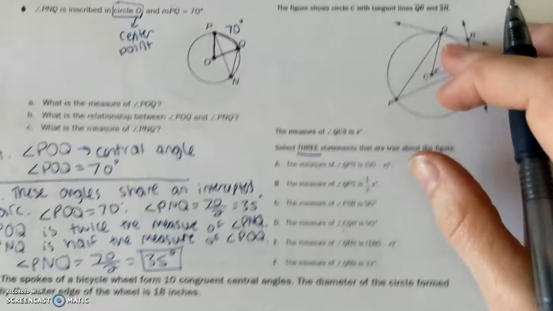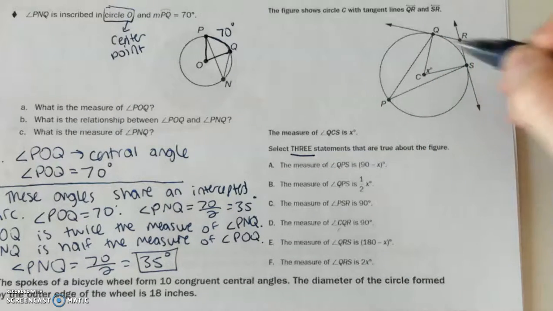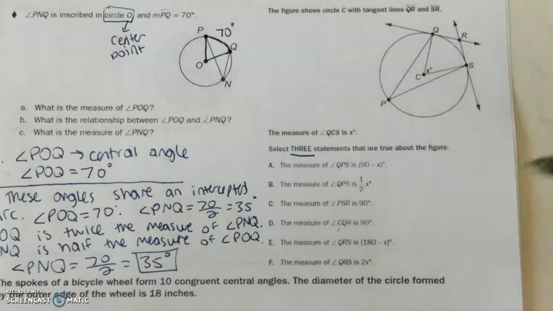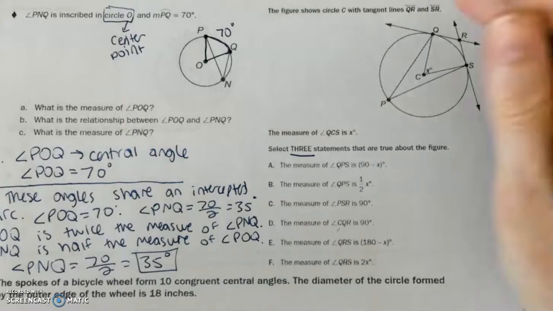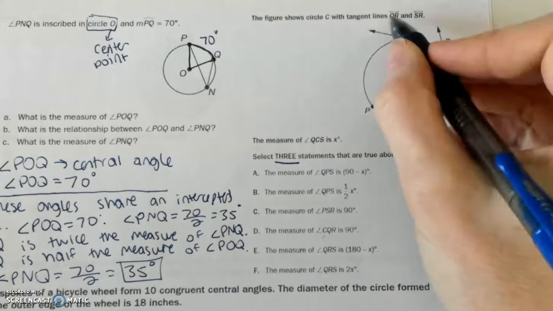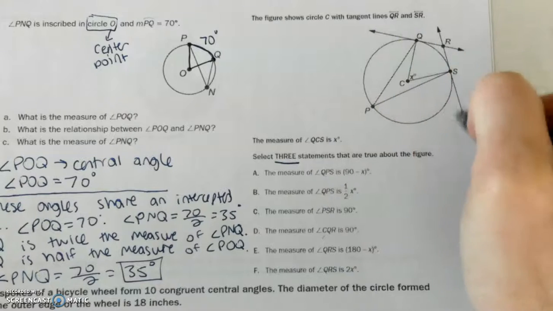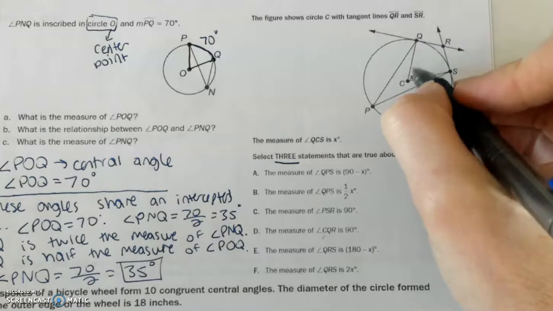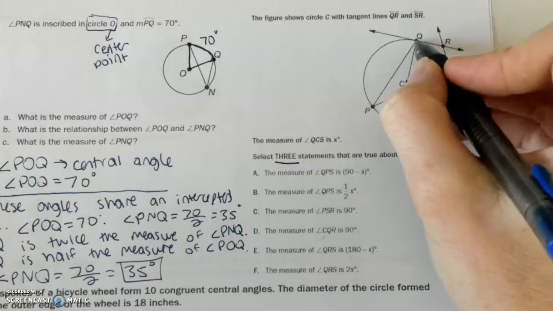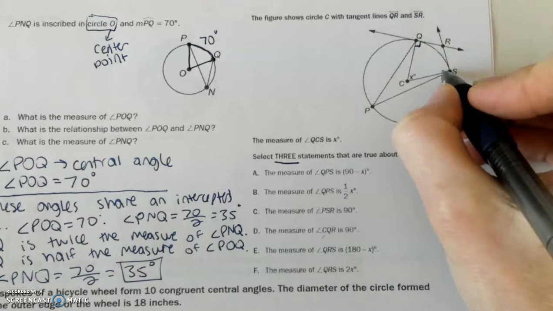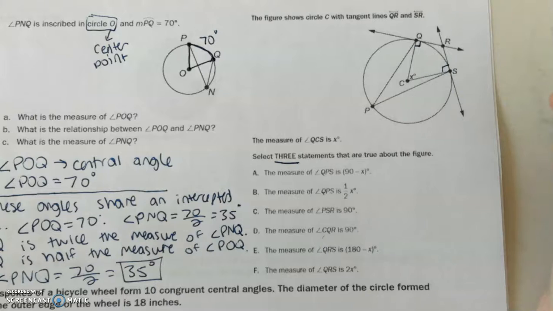Okay, I hope you attempted this next one on your own. So what we're going to do is take a look at the picture, make some statements about what we see, and then go through and evaluate each answer choice and either eliminate it or say it's true. So looking at this, figure C has 2 tangent lines, right? QR and SR. So automatically we know wherever a tangent and a radius intersect at the point of tangency, that's a right angle. So I'd have a right angle here and a right angle here.